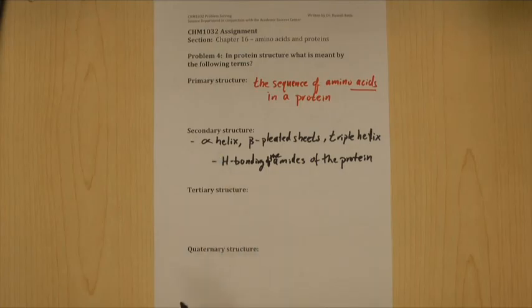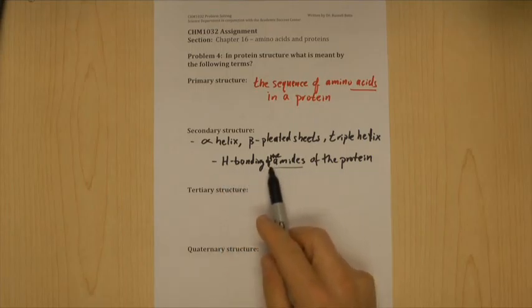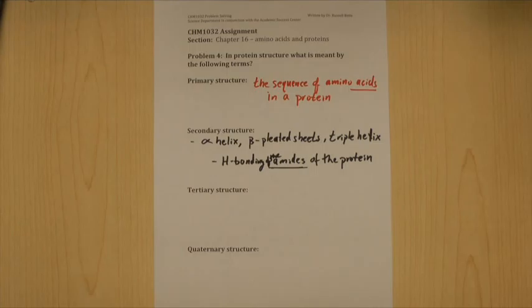Now, an alpha helix, if you want to think about it, is like the old-fashioned telephone cord that would coil up, and you could stretch it out and it would coil right back. That's the type of alpha helix. A beta pleated sheet, imagine if you put numerous pleats or folds into your sheet. That would be a pleated sheet. A triple helix is just three helices interwoven onto each other. Those are a result of the hydrogen bonding of the amides, not the R groups of the amino acids.